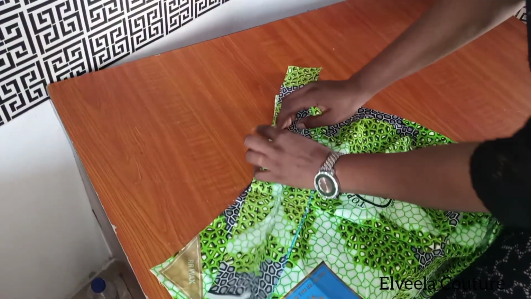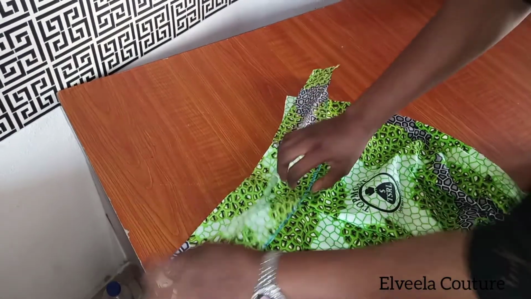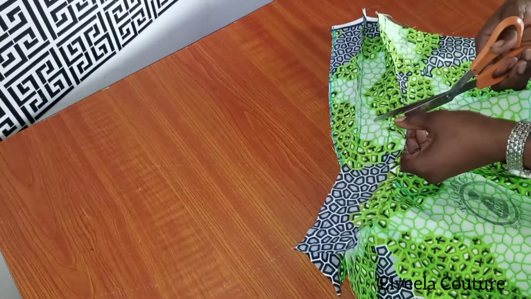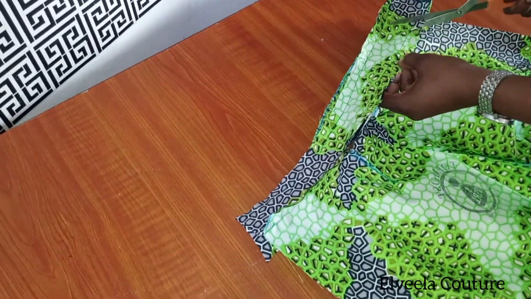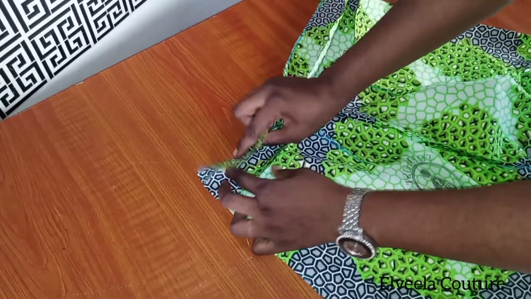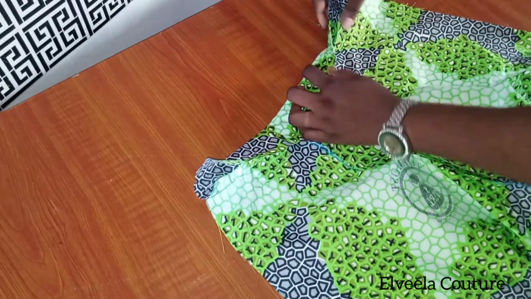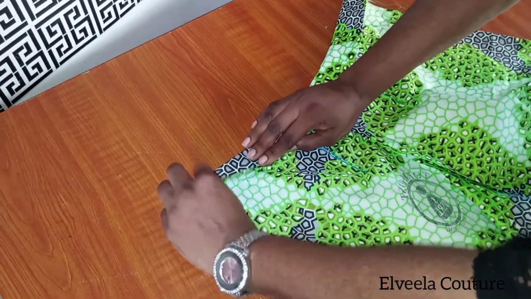Next thing now is to place my band and sew up on 1/2 inch. After sewing, you make a little notch. Then you fold the band in again, and you further fold it in again on 1/2 inch.